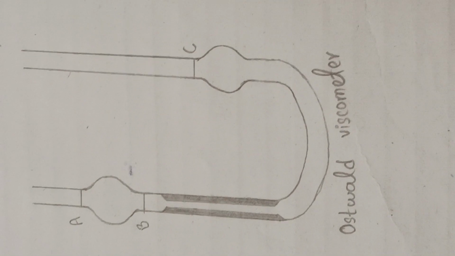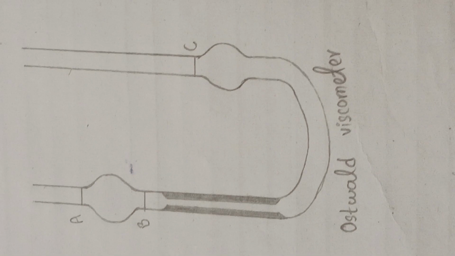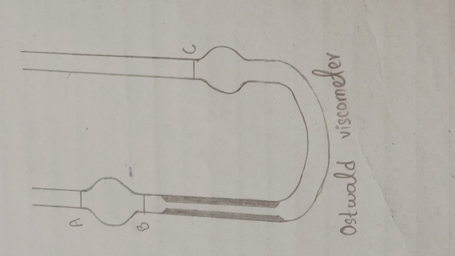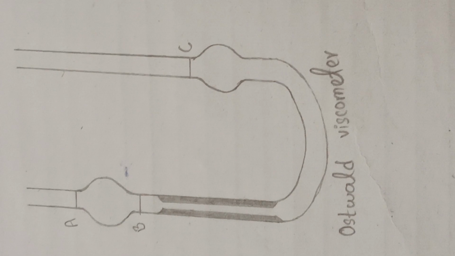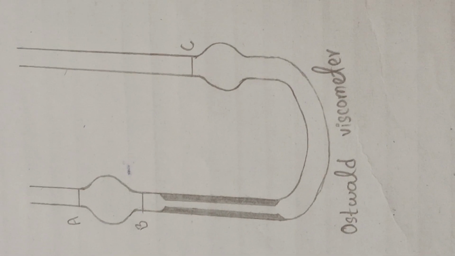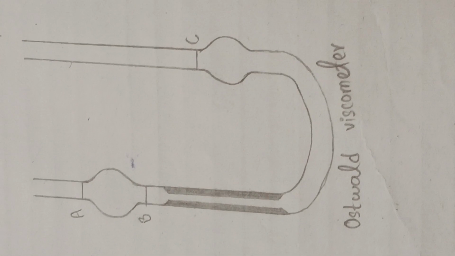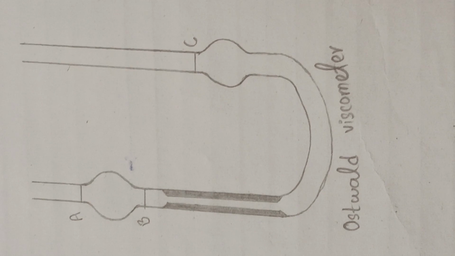So you will note this time for the water and for the substance whose viscosity is to be determined. Okay, so then you will compare the viscosities of both water and that compound. So this was the structure of the Ostwald viscometer.